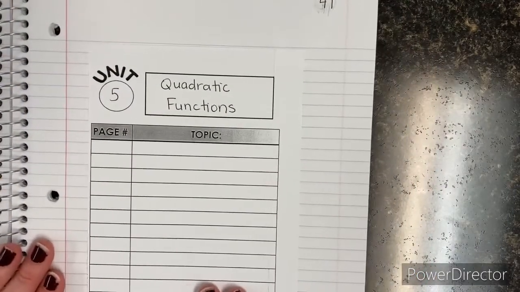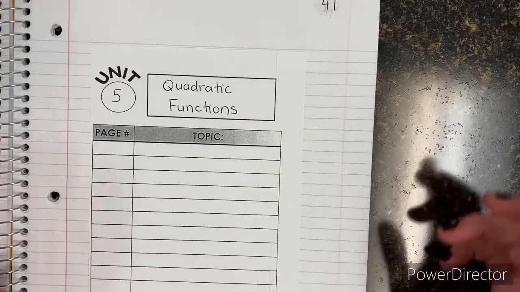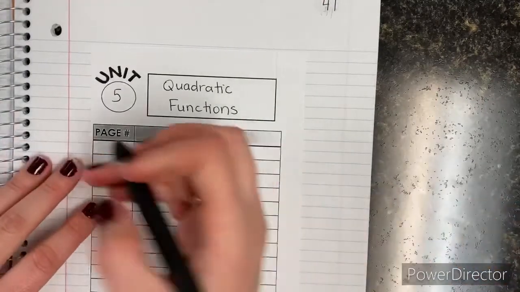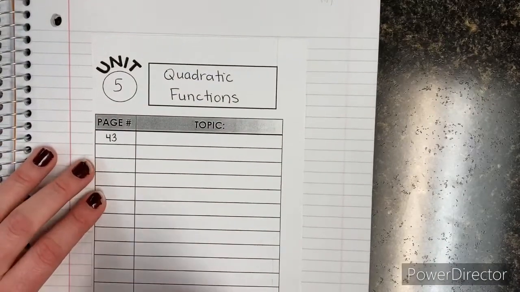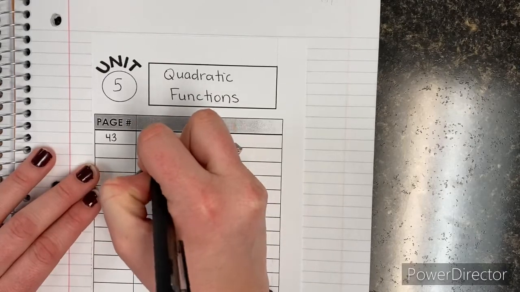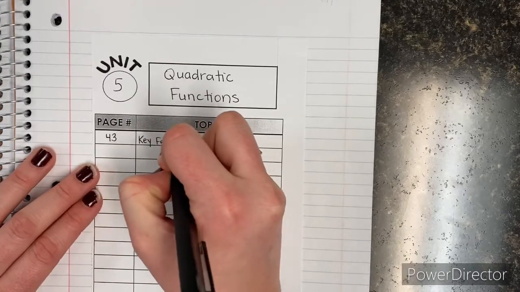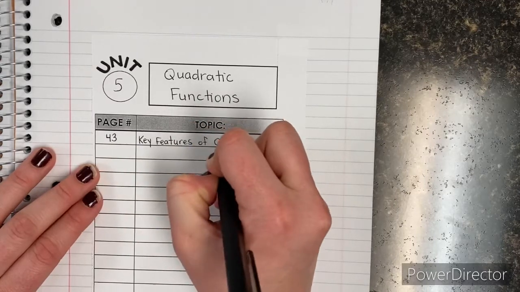So go ahead and flip to your table of contents for Unit 5. We are going to put these notes on page 43. And the title of these notes will be Key Features of Quadratics. Key Features of Quadratics.